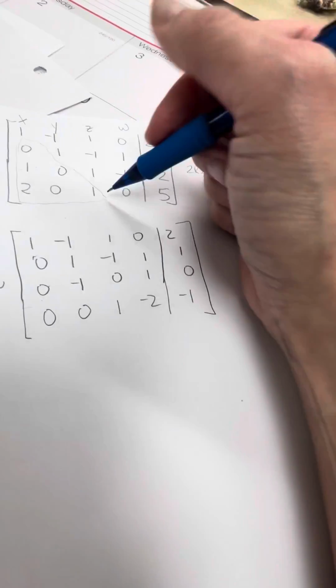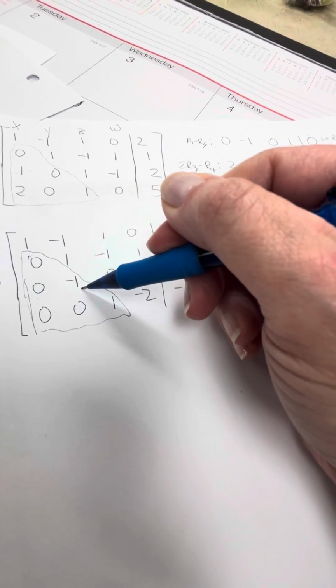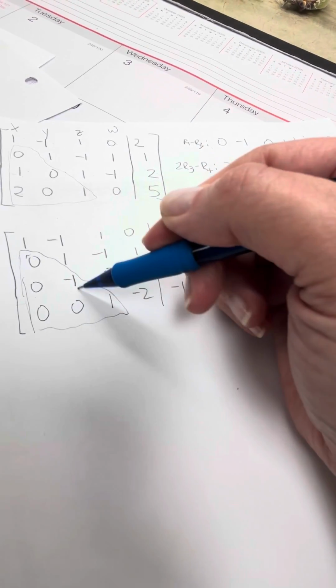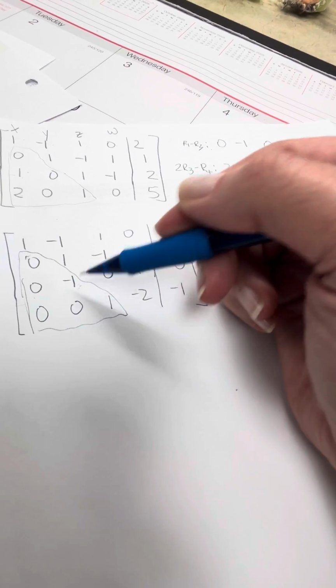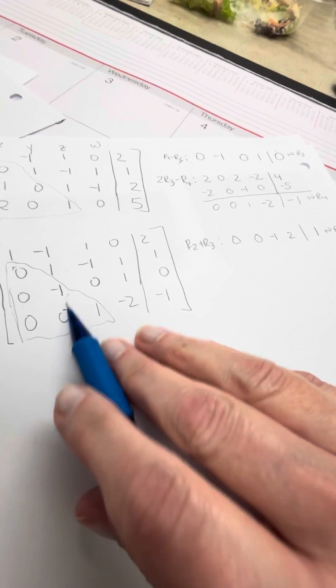Okay, so again, my goal is to have this triangle of zeros here, getting closer. I'm going to go for this one. It's always good to work on one column at a time. So I got these zeros here. I want a 0 here. So I'm going to add R2 and R3 to accomplish that. So I get 0, 0, negative 1, 2, and then a 1. And because I want R3 to have a 0 here, I'm going to place this into R3. And then that accomplishes my zeros for that column.